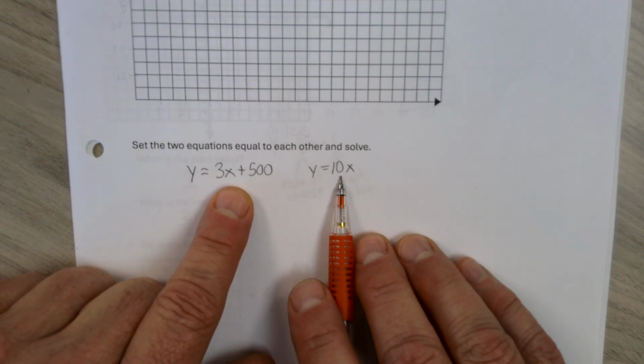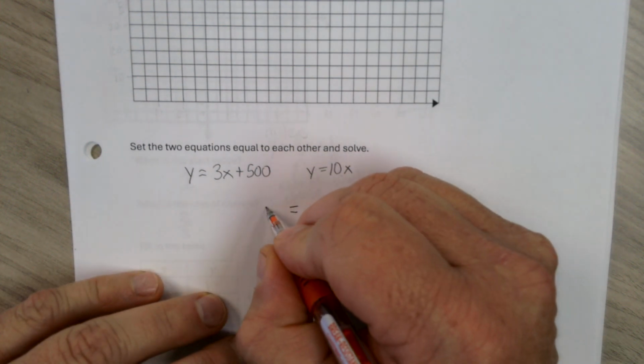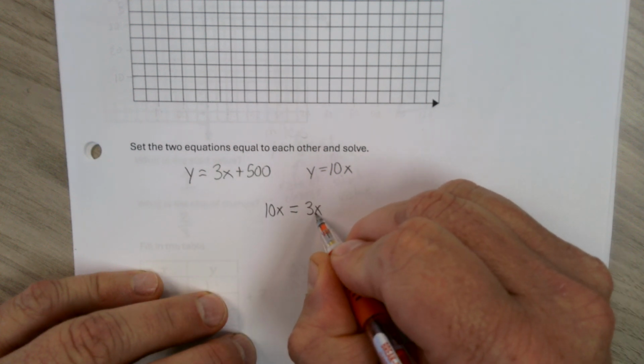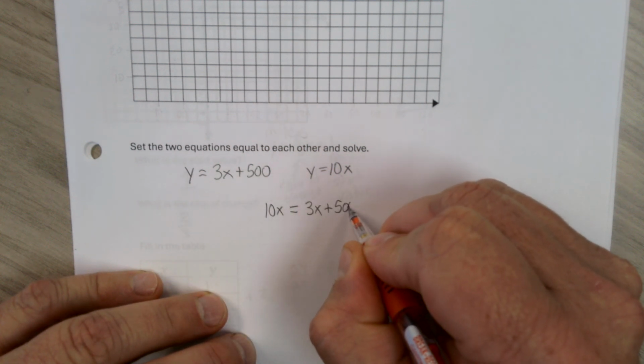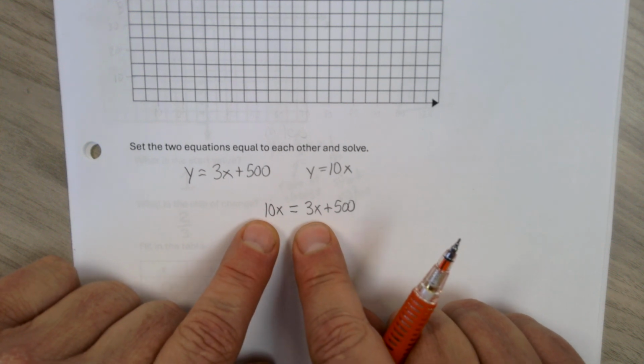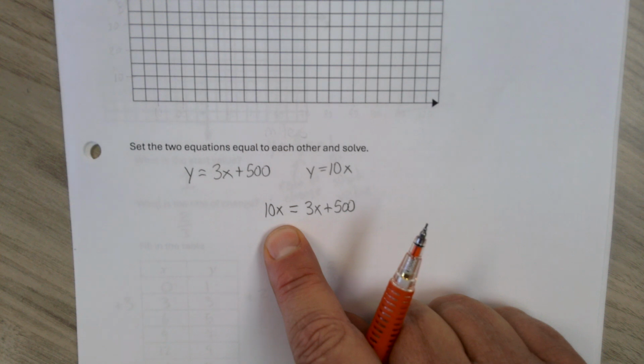And then which one do I put on the left side of the equation? It's better to put this one over here, the 10x, and put the smaller one over here, 3x plus 500. And I'm not looking at the 500, I'm looking at the x terms. If I don't want negatives, when I flip this over here, this is going to give me a positive 7x.